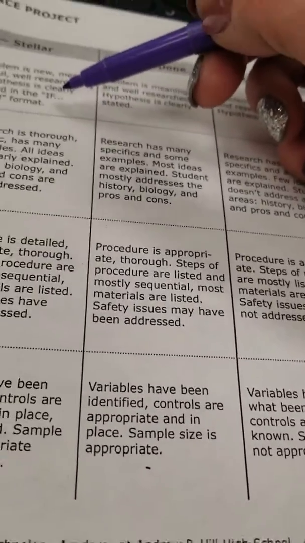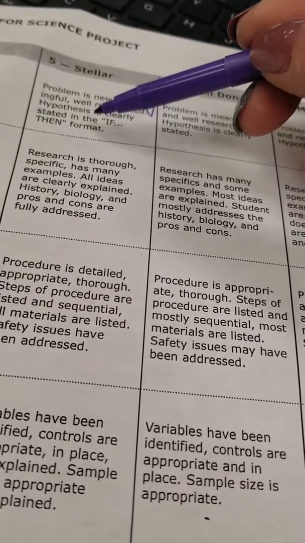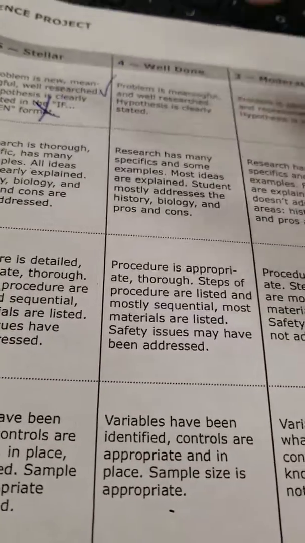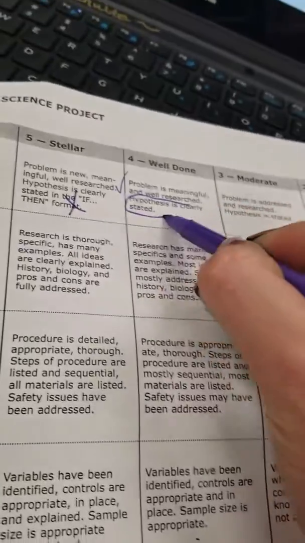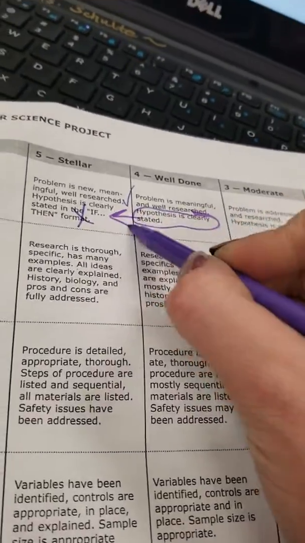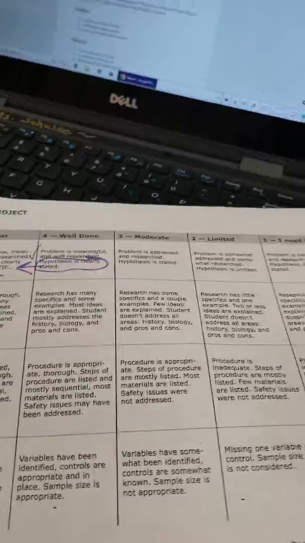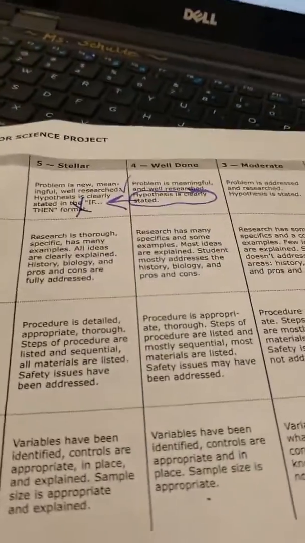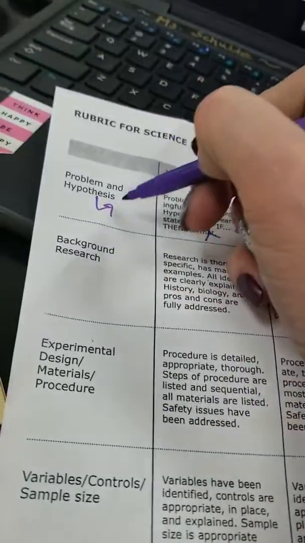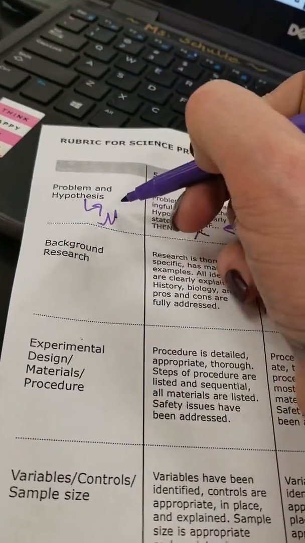I feel like I remember Ms. Schulte saying that it doesn't have to be in that format. So I'm actually going to ask Ms. Schulte, and I'm going to confirm that. As long as it's clearly stated, then you could achieve the 5 points. Although I'm going to say to get the 5 points, you include the null hypothesis.